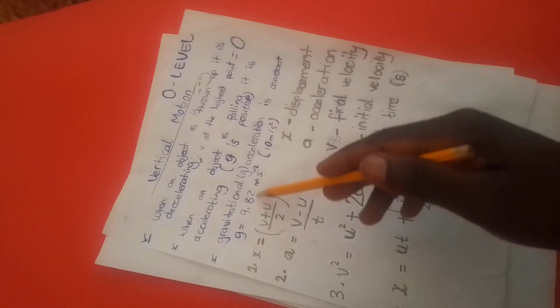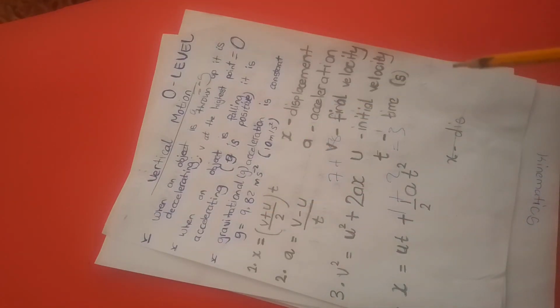When a question tells you to use 9.82 meters per square second, you use that. When a question tells you to use 10 meters per square second, you use that. Gravitational acceleration is constant. It doesn't change. These are the equations of motion, the equations we're going to be using to tackle these questions.